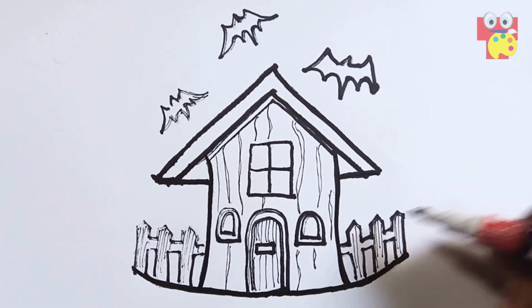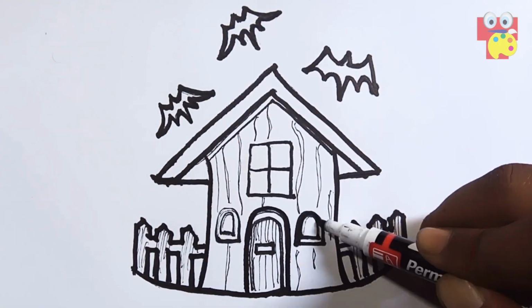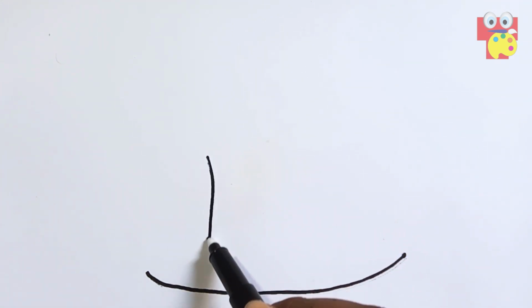Hello, I'm Bella. This time we will draw a scary Halloween house. Are you ready? Okay, make a baseline and make a line for the walls of the house.